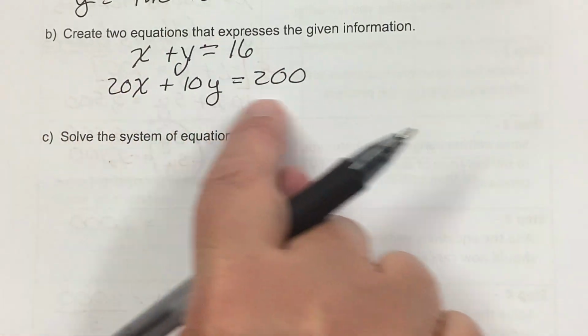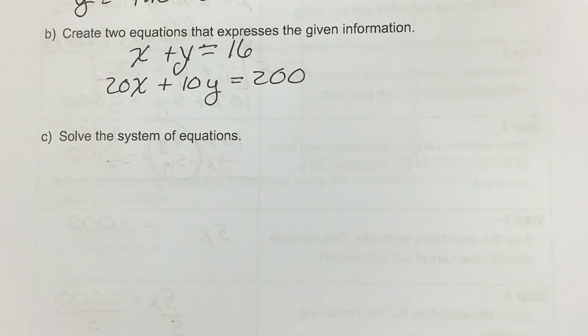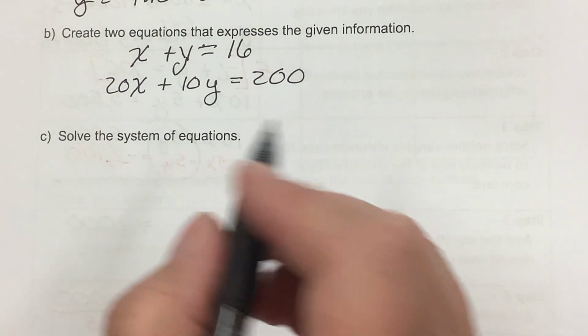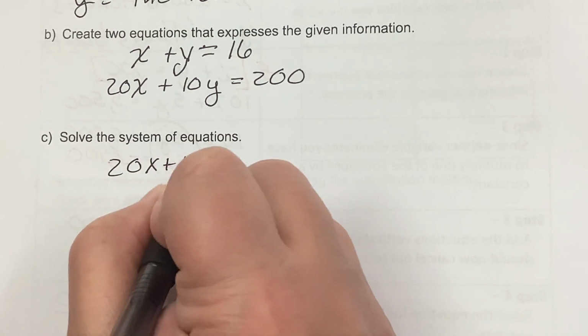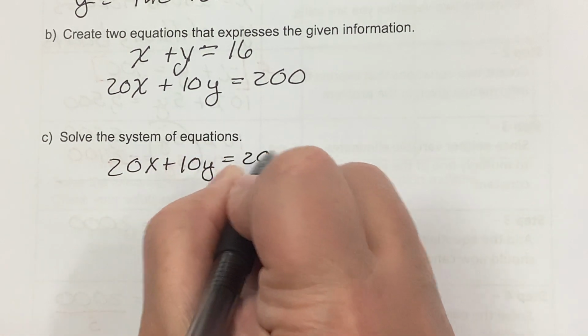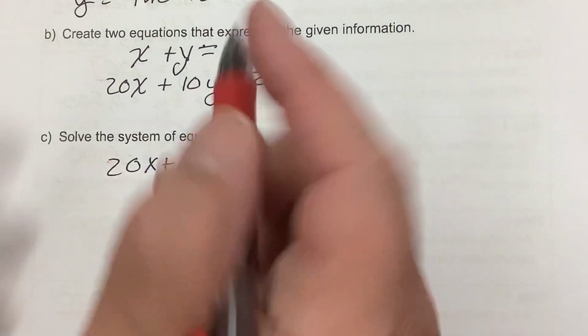I'm going to keep this and I'm going to multiply times -10. I want to get rid of the $10 bills, so I'll find the $20 bills first. So 20x plus 10y equals 200. To get rid of the 10y, I have to have a negative 10y.